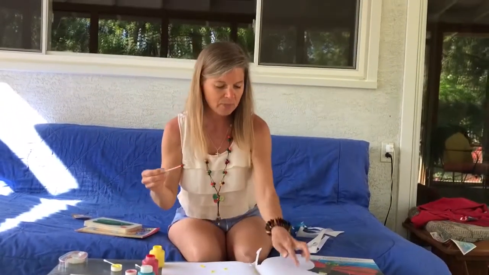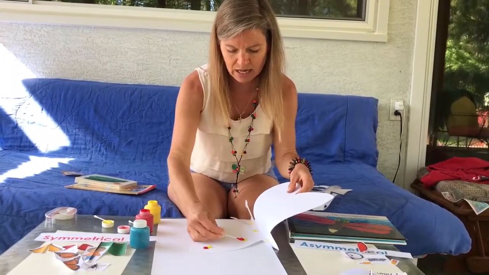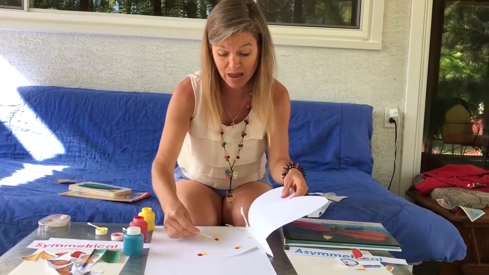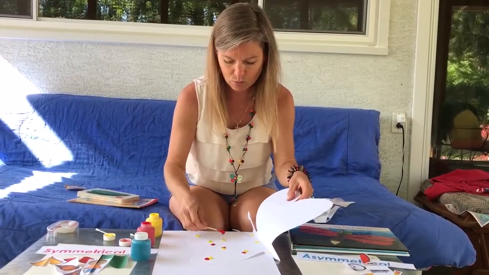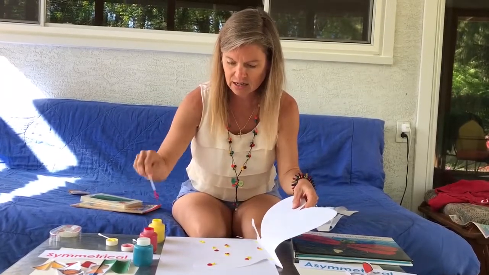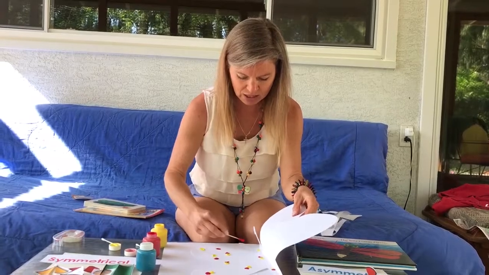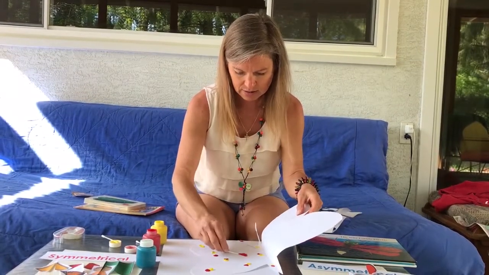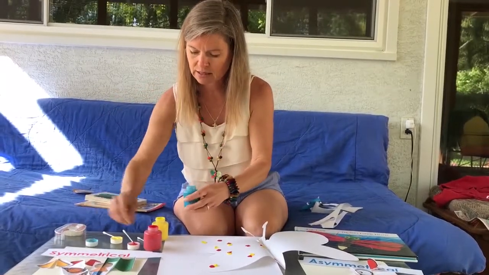I'm not doing any paint over here. And I'm going to put some red really close to my yellow because we're going to do some magic in a little bit. Do some red spots. This is very exciting. I love art that turns into magic. I'm going to do some blue spots.